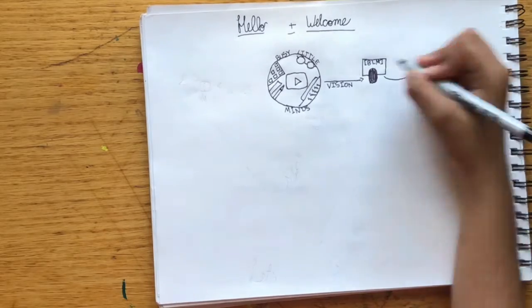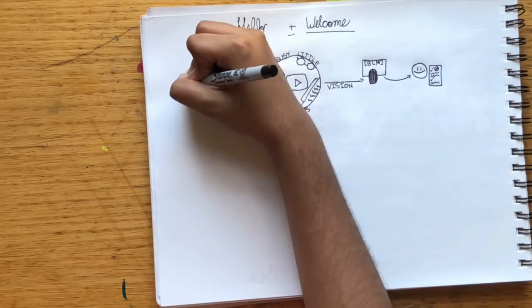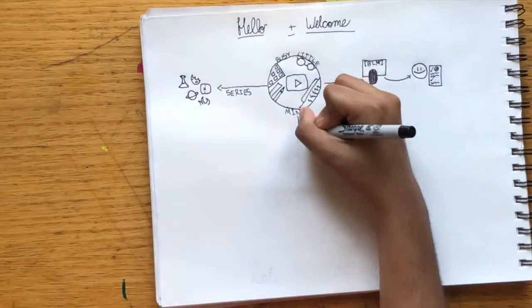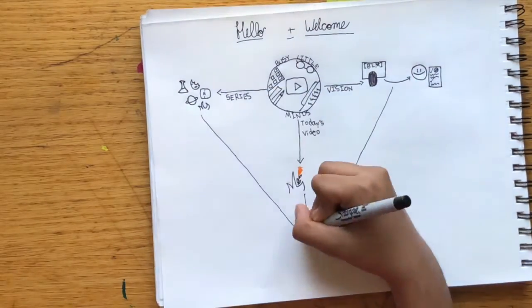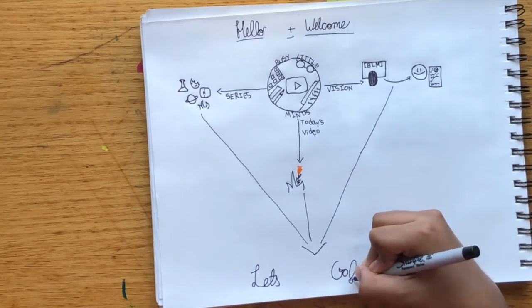Today, I'm back with another installment in my bite-sized science series. Today's episode will be about different types of plants and their structure. So, without any further ado, let's begin.